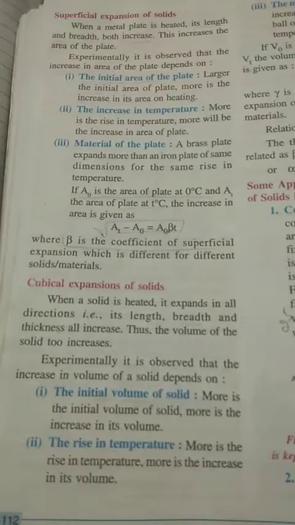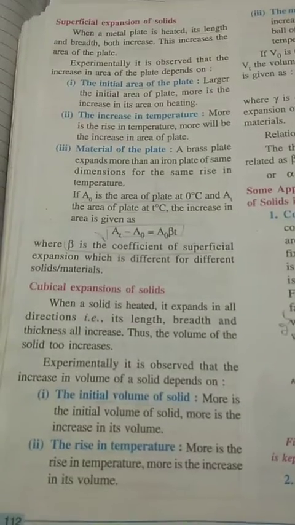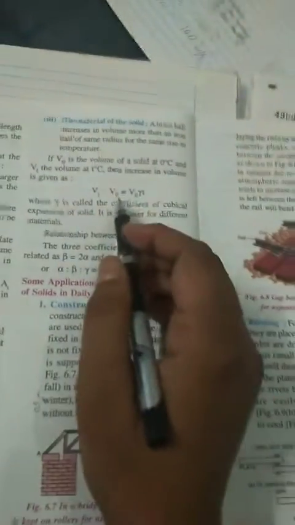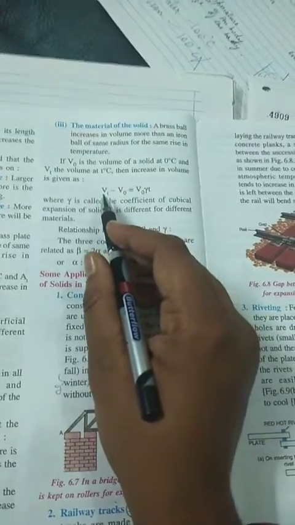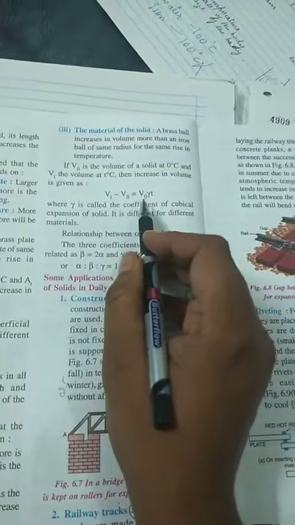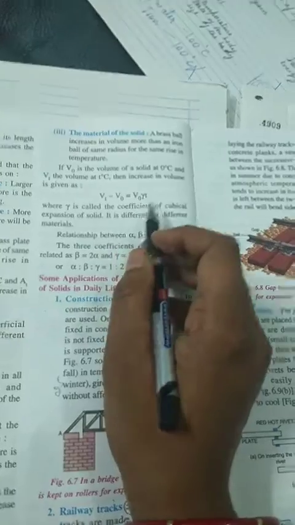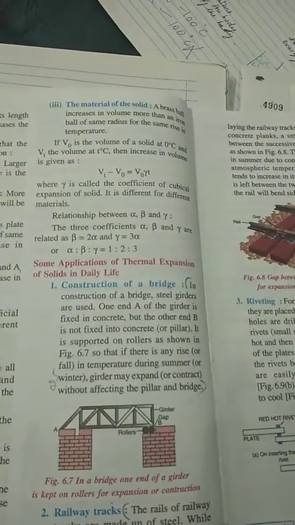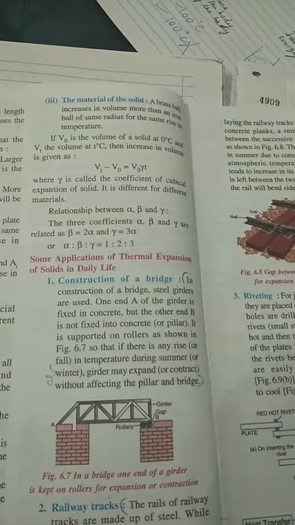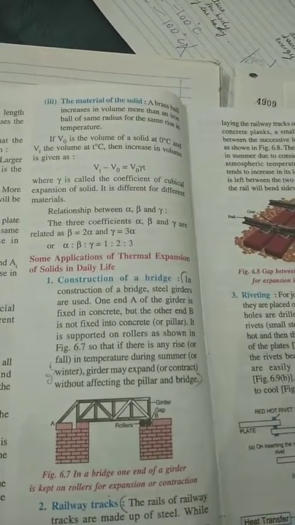Cubical expansion depends on the initial volume of the solid, the increase in temperature, and the material of the solid. Again, for volume we will take V. So Vt minus V0, that is final minus initial, will be equal to V0 gamma T, and gamma is called the coefficient of cubical expansion of solid. It is different for different materials.